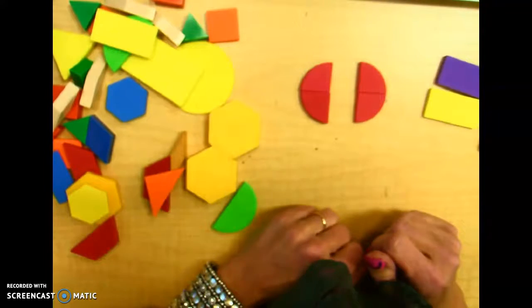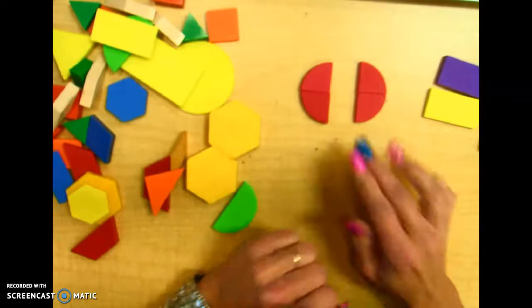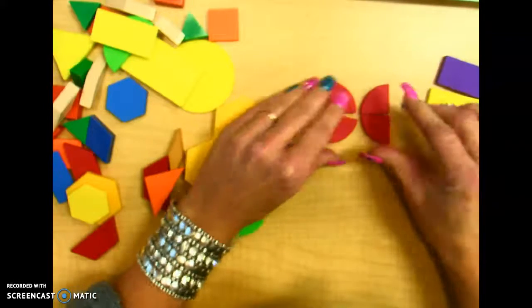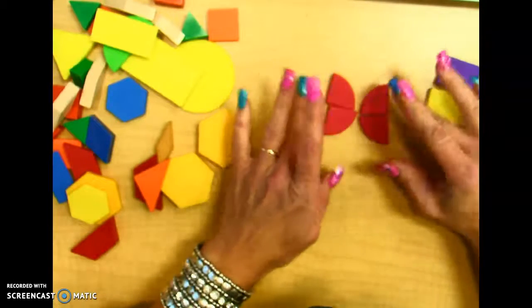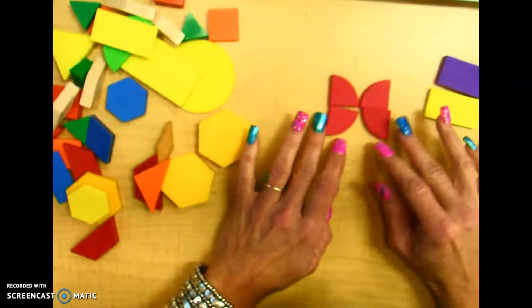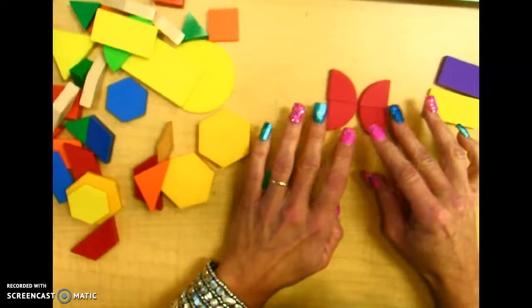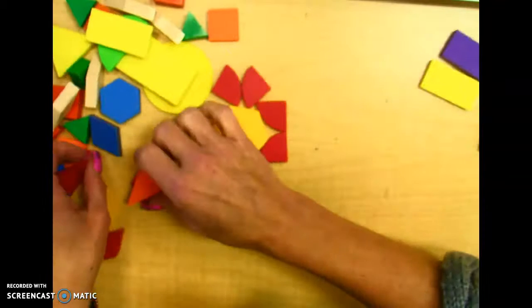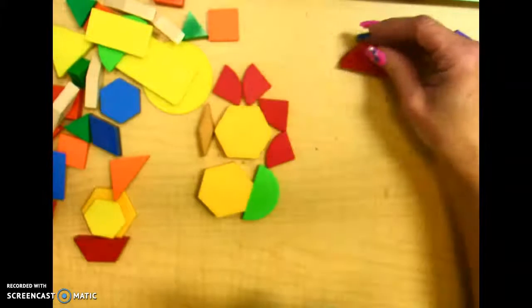Sometimes we call half circles semicircles. It's kind of pretty if I move them like this. Does that remind you of a butterfly? Maybe if I put them a little closer together, see how I can imagine it to be a butterfly? Yeah. What about these two shapes? Do you remember what this is called?